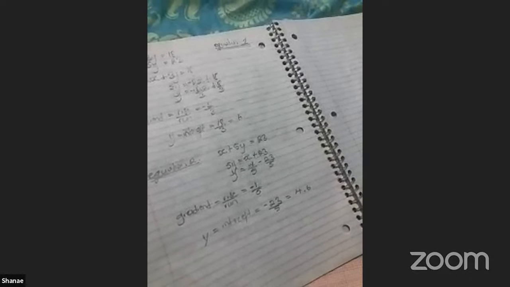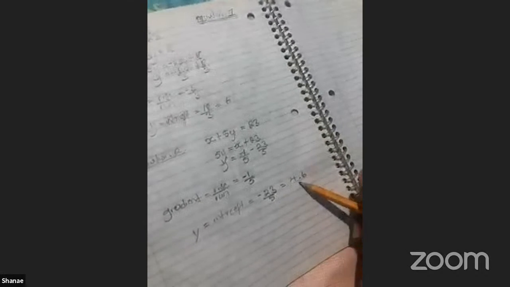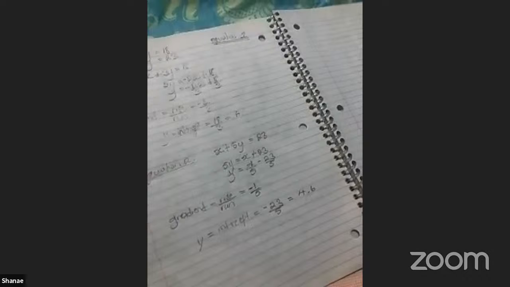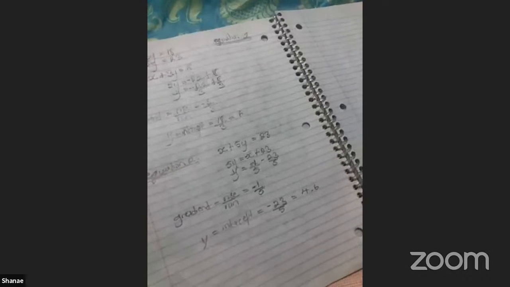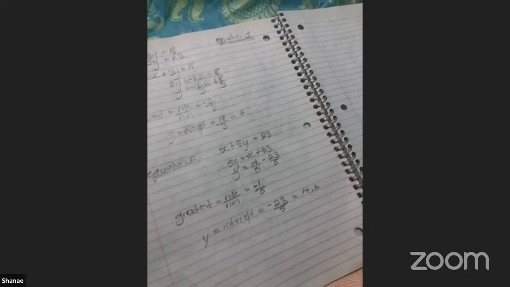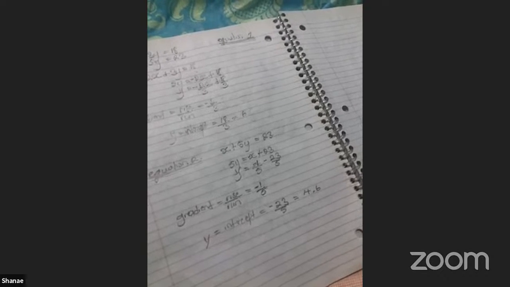Right? Good. Sir, when I get an answer like this, what should I do with it? That is what you would use to plot on your graph. So you'd find 4.6 on the y-axis, and then you use the gradient to find the remaining points. You're supposed to use that information to draw your graph.